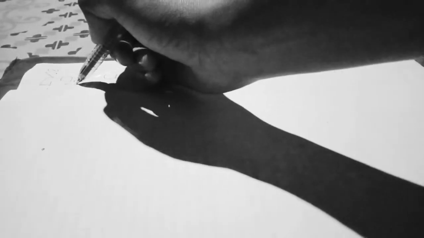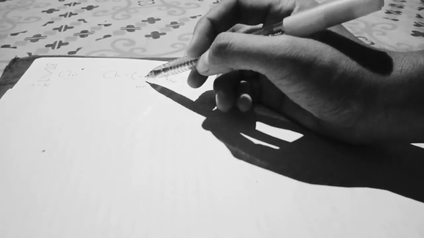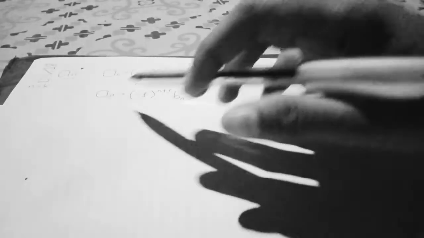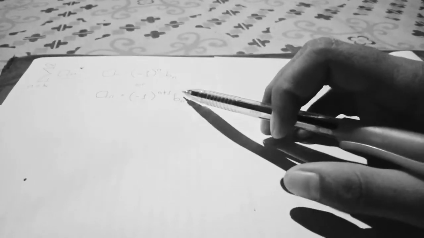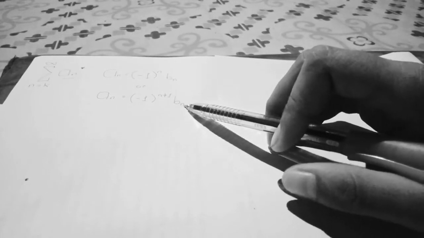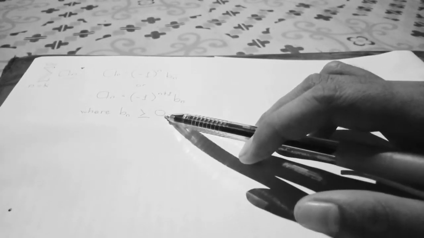Now I need to rewrite a sub n as a sub n equals (-1)^n times b sub n, or it should be said a sub n equals (-1)^(n+1) times b sub n, where b sub n is greater than or equal to 0.